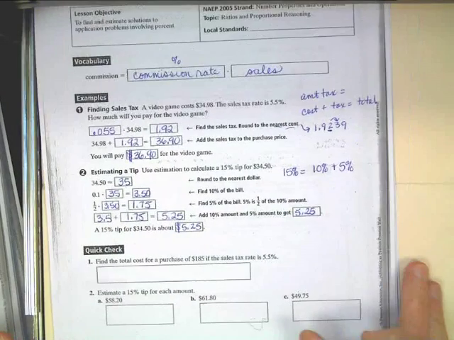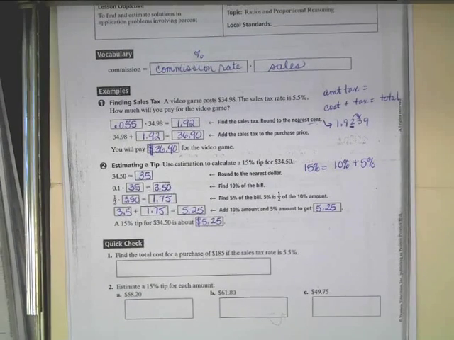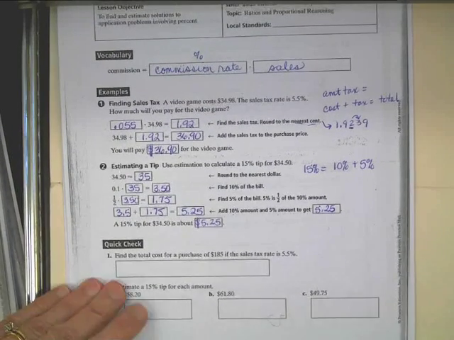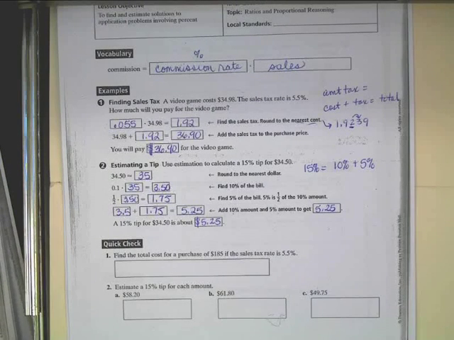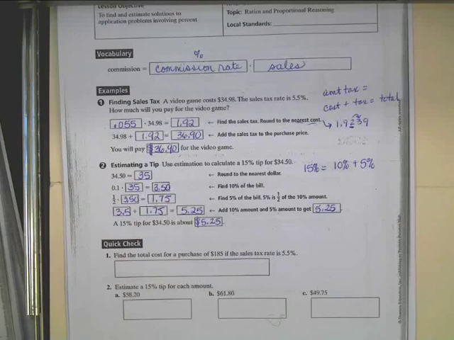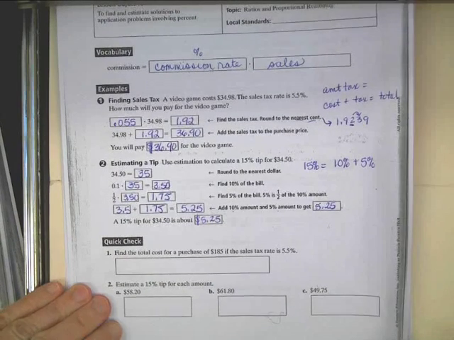And 15% is kind of the universally agreed upon percentage for adequate service. Okay, so that doesn't mean you can't tip more. You probably don't want to tip less unless there was a huge problem, just because that's kind of what we do in our society.